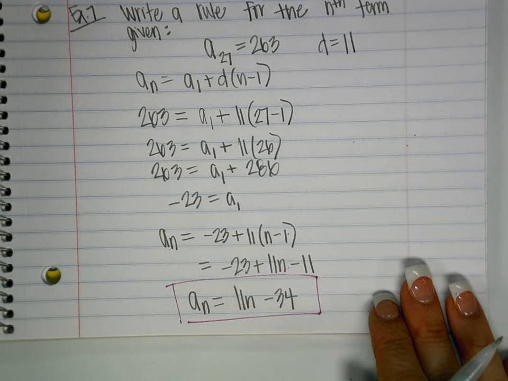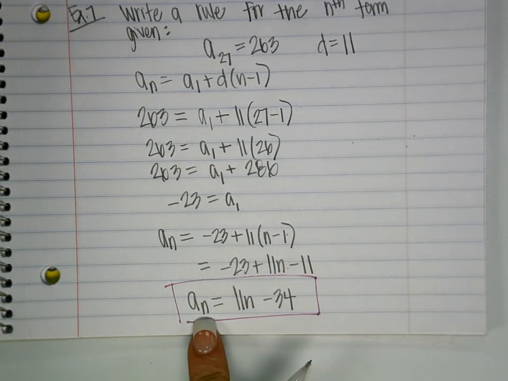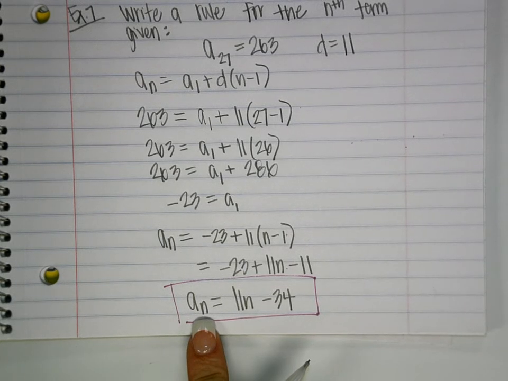Yes? Is there supposed to be an A sub n on all of them? Do you mean like at the beginning? Yeah, not the answer. Well, if you're writing the general rule, yes. It says write the general rule. You have to have the A sub n as part of the equation.